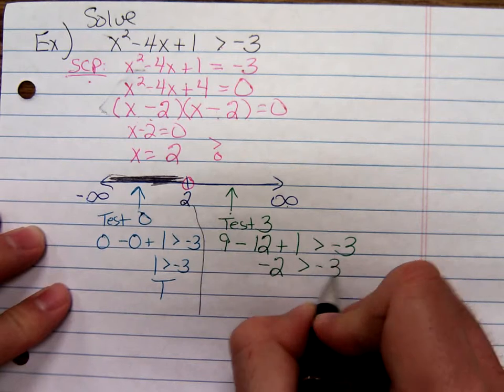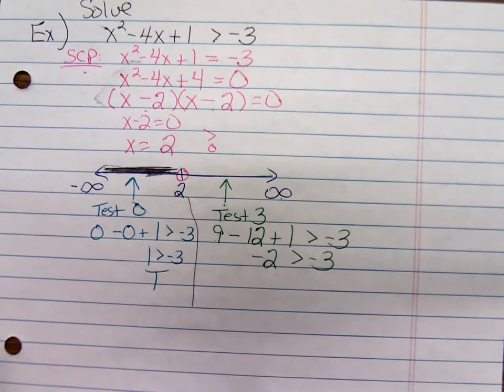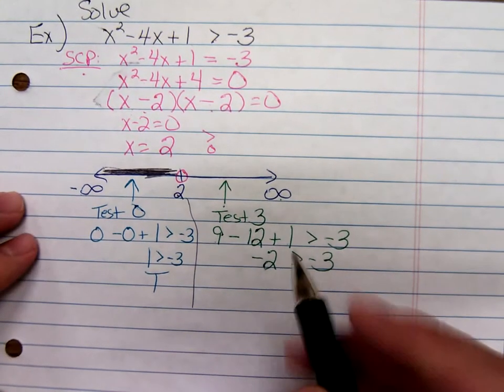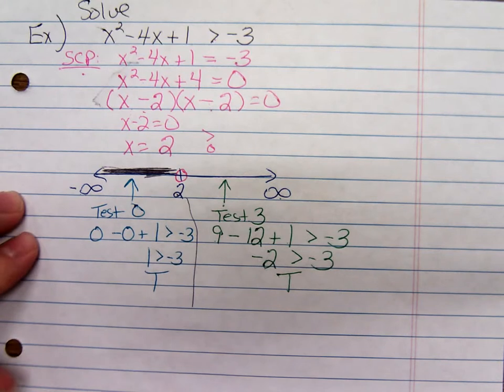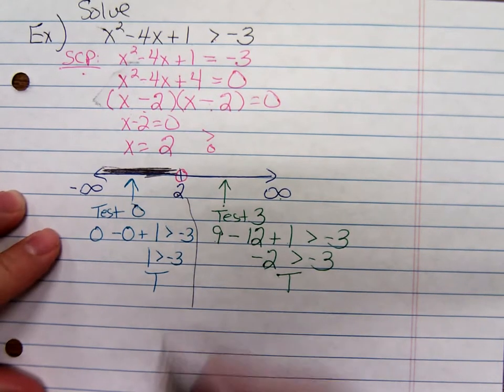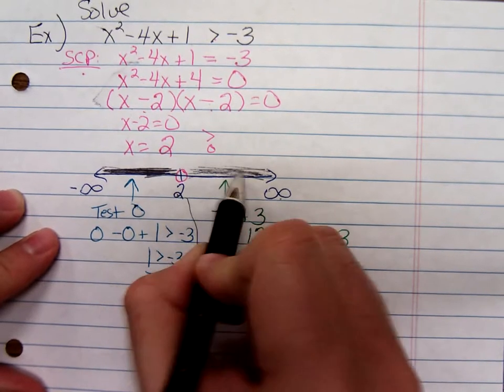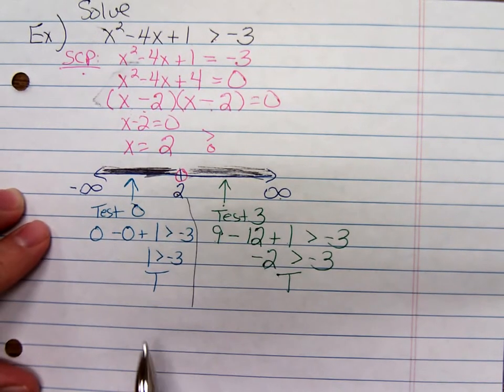Is negative 2 bigger than negative 3? Yes. Right? You'd rather have negative $2 in your checking bank account than negative 3. Okay? Negative 2 is bigger than negative 3. You see, here's another one of the truths. So it's possible that it won't just always alternate.